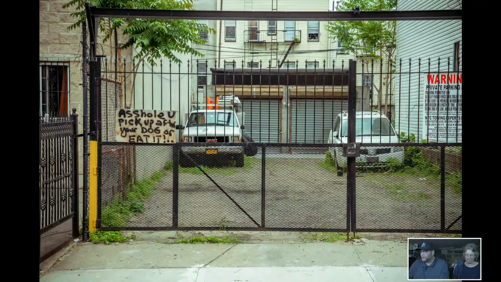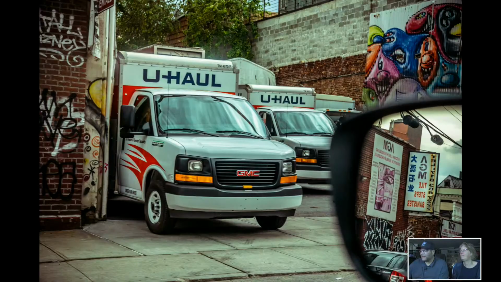But sometimes you also find some interesting sign. "Asshole, pick up your own dog or eat it." I just couldn't resist. Some people will go like, that's not funny. Yeah, that's the nice thing about humor. Sometimes it is, and sometimes it isn't, depending on the person. I liked it. But also reflections, like for example the U-Haul, and then in the mirror you see something else.